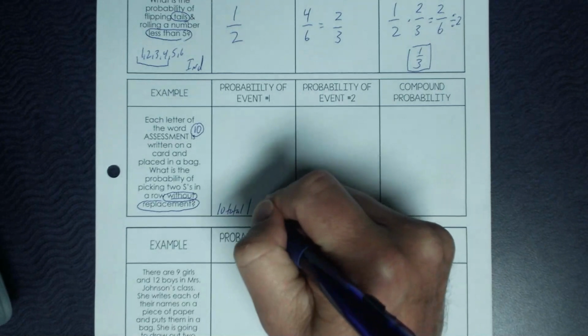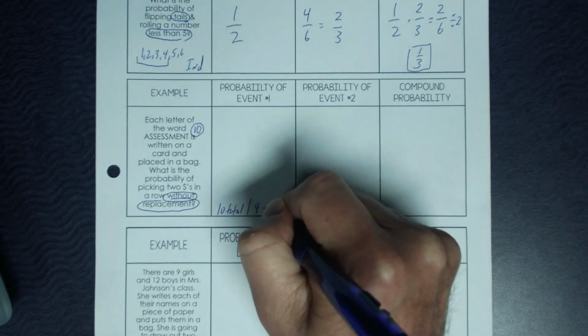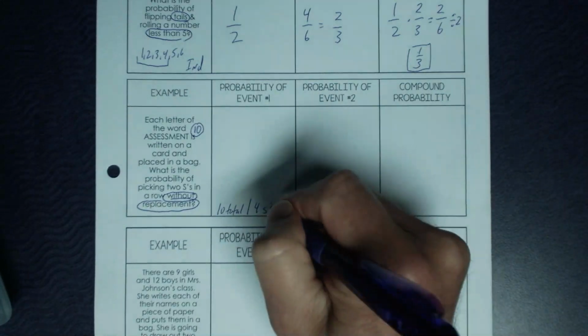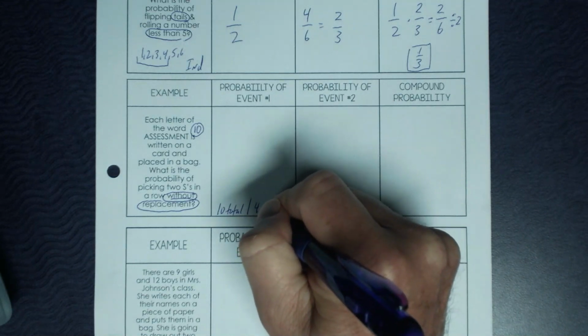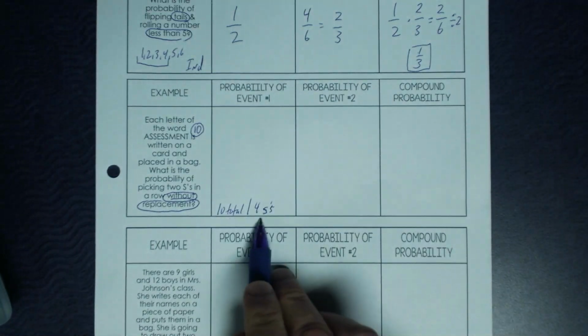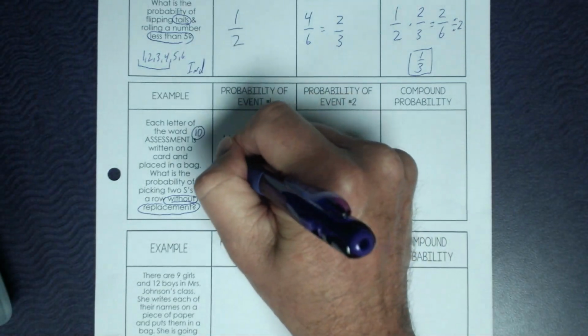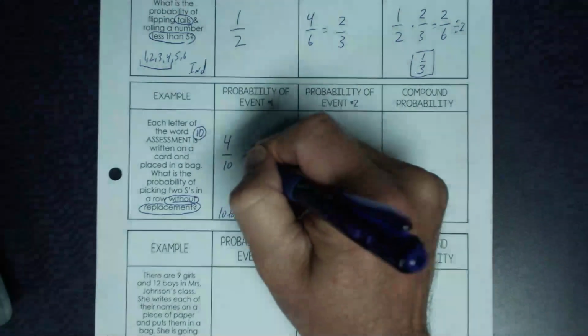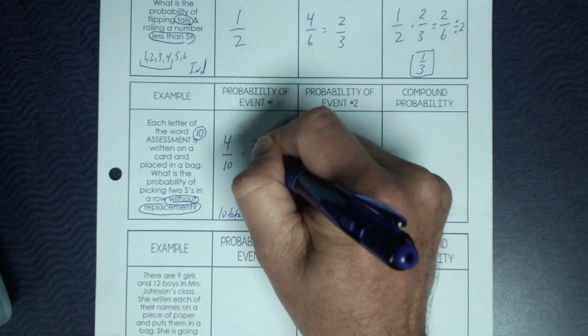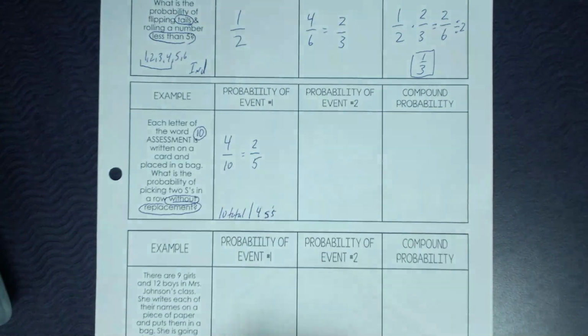And right now we're talking about S's. There's 4 letter S's in that bag. So there's 10 total and there's 4 S's. So the probability of picking an S first is 4 out of 10, because there's 4 out of 10 in the bag that are S's, and that reduces to 2/5.